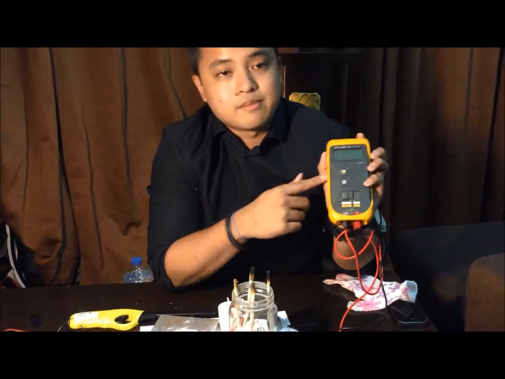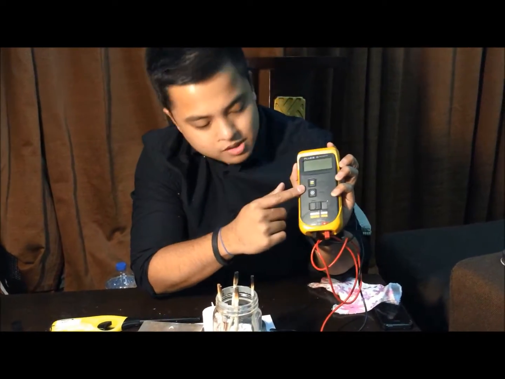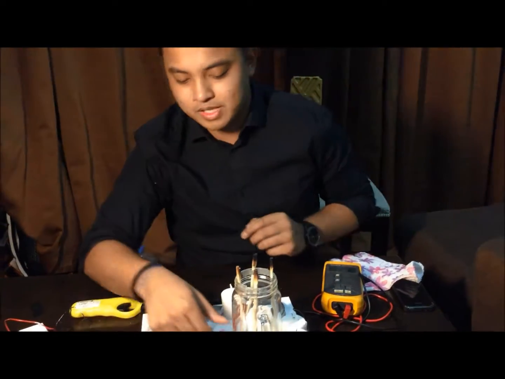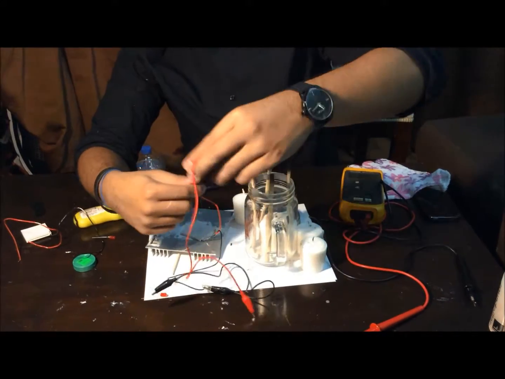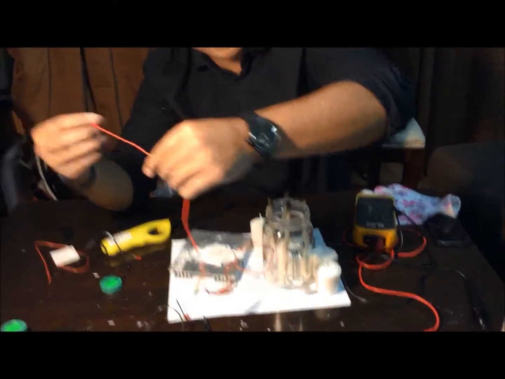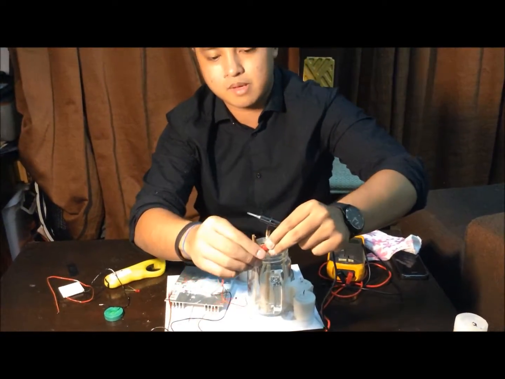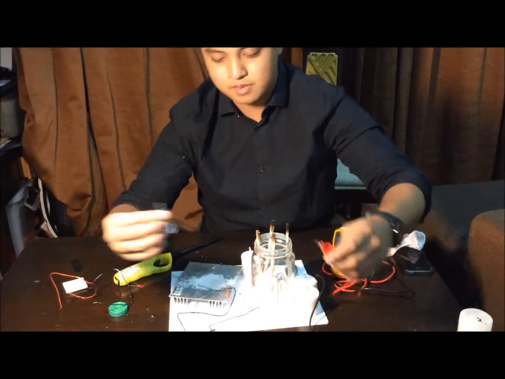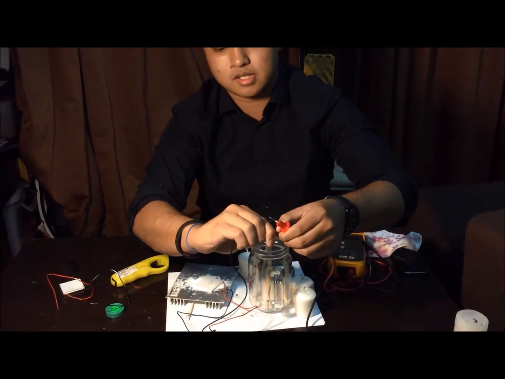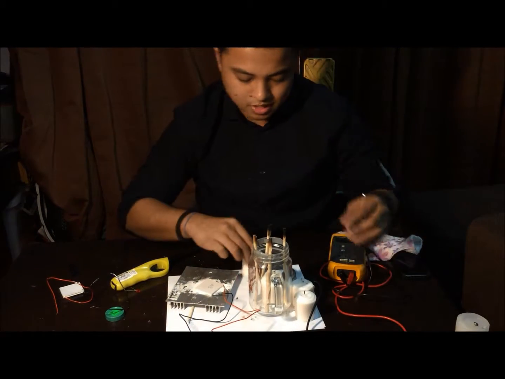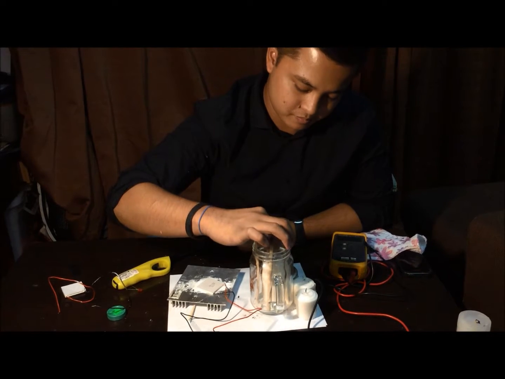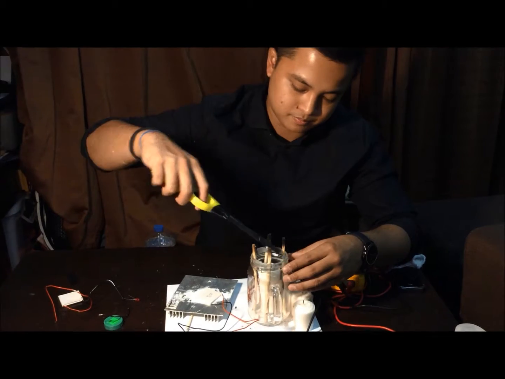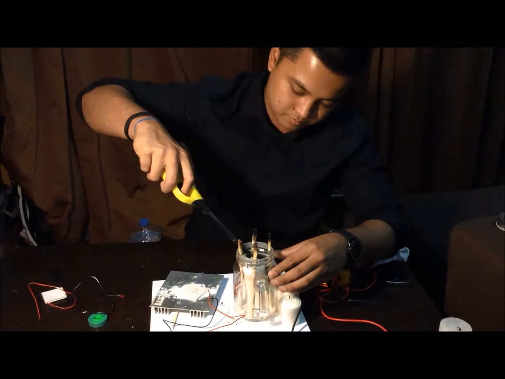So here we have a DMM. This DMM will be used to measure the output voltage over the TEG. So we take alligator clips connected to the TEG and we connect them to the probes of the DMM. There we go. That's one. And we got the second. This time I'm going to replace another candle and light this candle up to be our heat source. Let's turn this on.